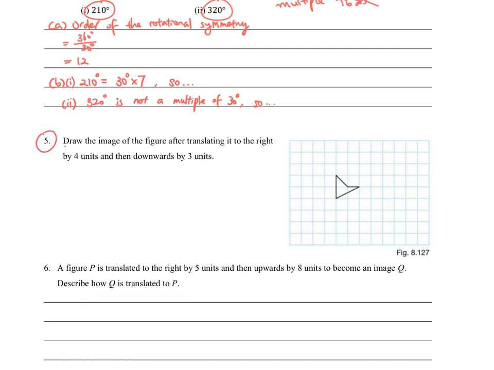Let's move on to number 5 from exercise 8.2. So in this question, you need to draw the image. Also for simple translation, I think this is actually quite easy as long as you can do that point by point. Also in this figure, there are actually a lot of points. So you try to trace the points here to the right by 4 units and then downwards by 3 units.